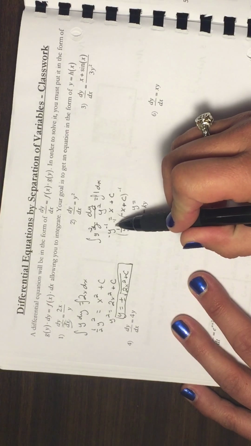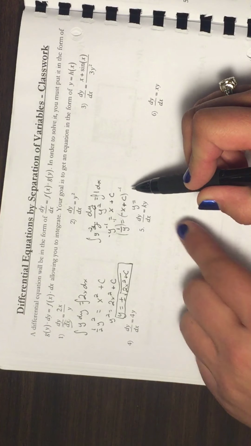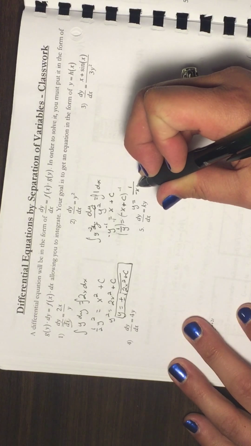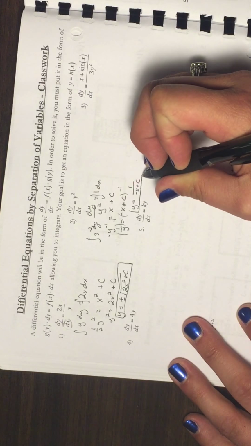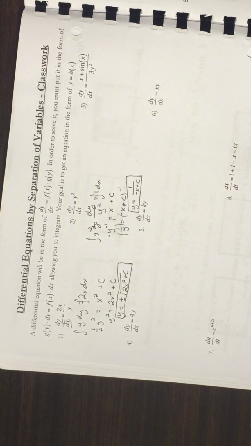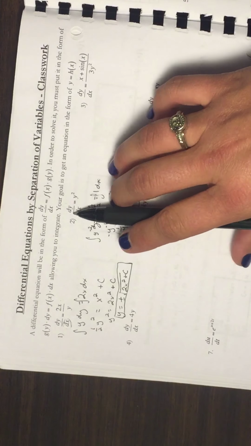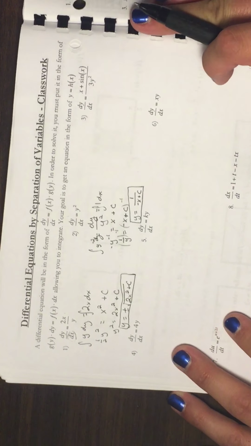So this 1 over y to the negative 1 gives me y. And if I flip this, this gives me 1 over negative x plus c. So you're essentially just reciprocating both of your fractions. So it looks like that. So again, this is the function that stems from this. Okay, so hopefully this is making some sense.